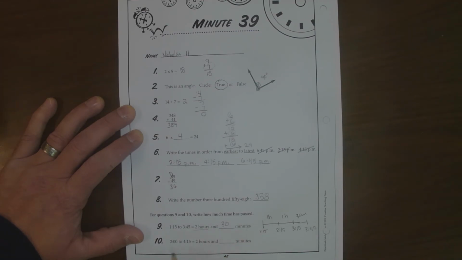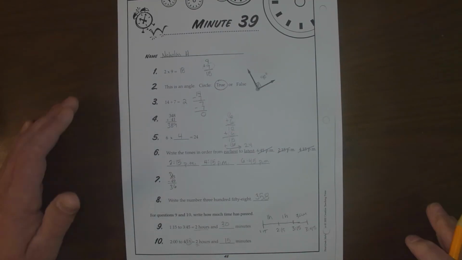For number 10, from 2 to 4:15, if I can do this in my head, I know they already gave me the 2 hours. So from 2 to 4 is 2 hours. So I just need this 15 minutes on the end. So there's 2 different ways you can do that one.